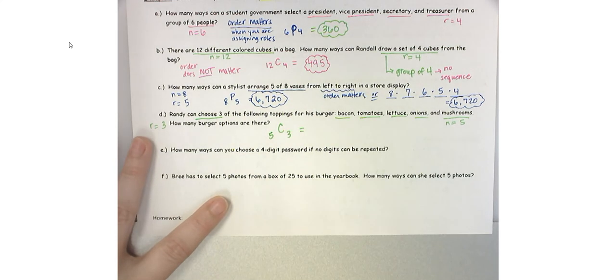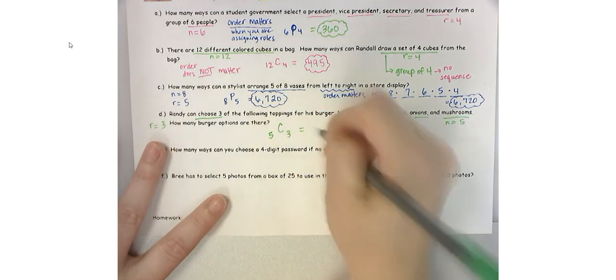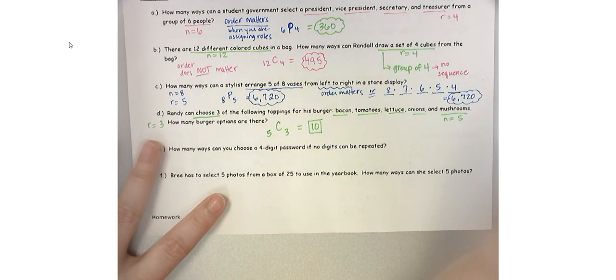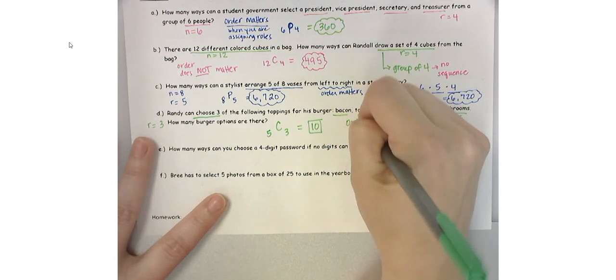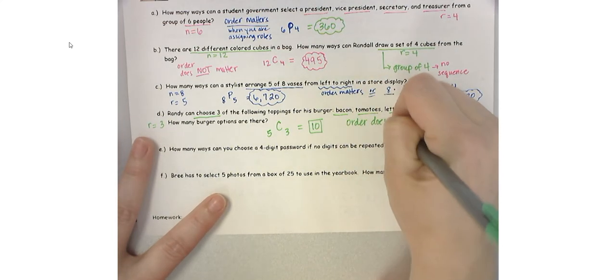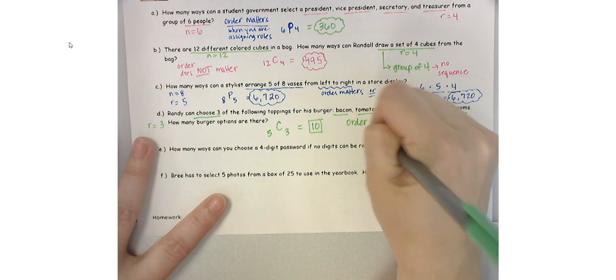Okay, for E, how many ways can you choose a 4-digit password if no digits can be repeated? So again, there's a couple different ways you can do this, but anytime you have a password, does your order matter? Think about your lock screen, right?